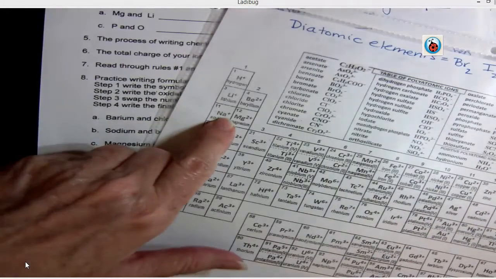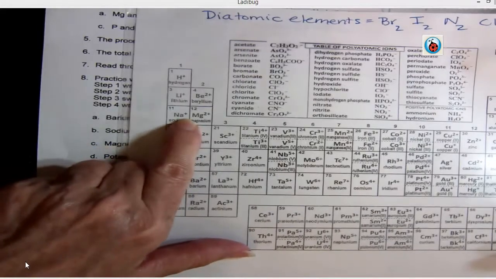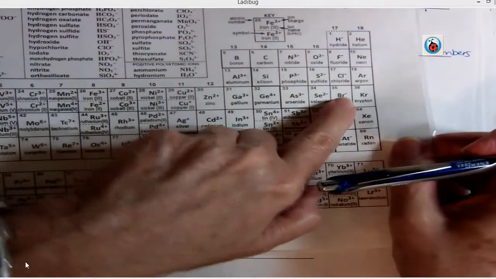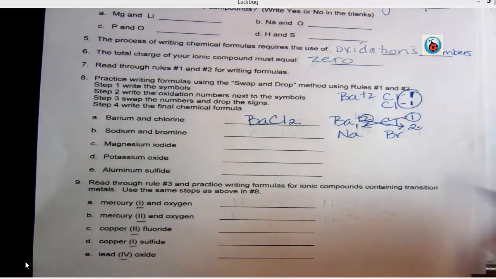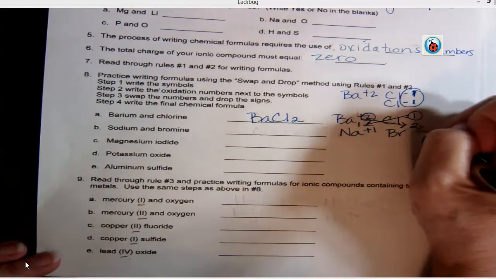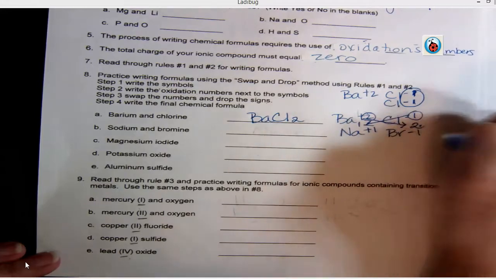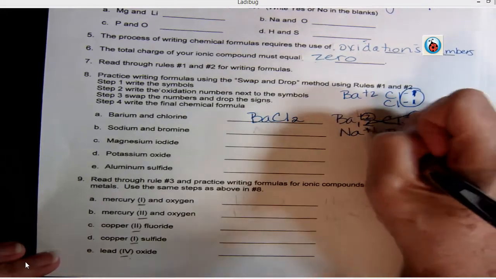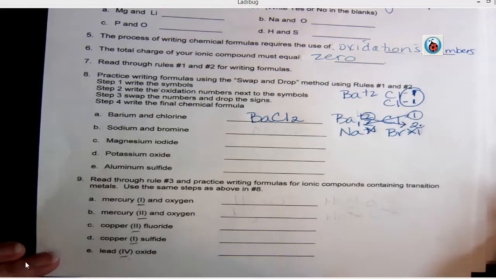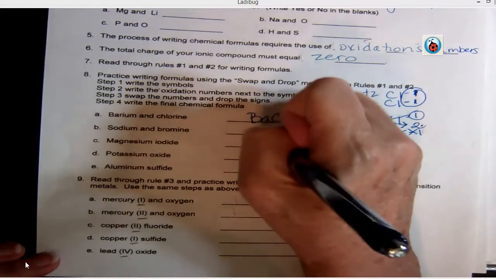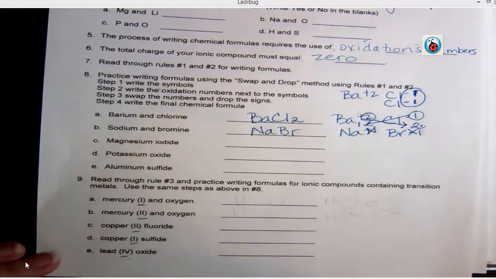Okay, what happens if we have elements like sodium and bromine, where sodium is a +1, bromine is a -1. So right here, what happens if I have a +1 and a -1? All right, those cancel out because that already equals 0, right? So these just cancel each other out. So it is a 1-to-1 ratio of sodium to bromine.